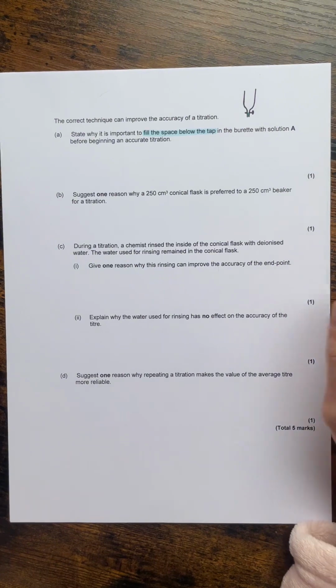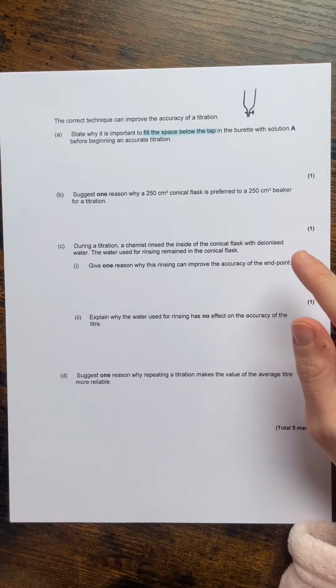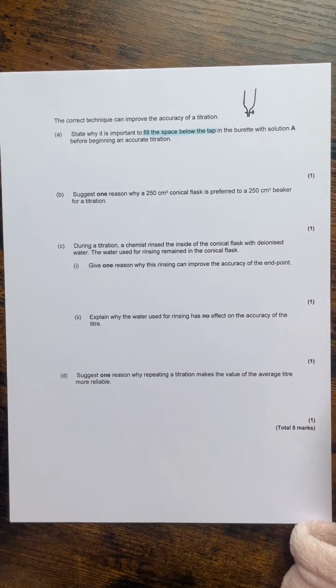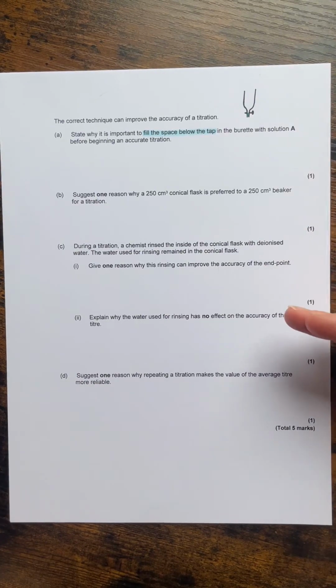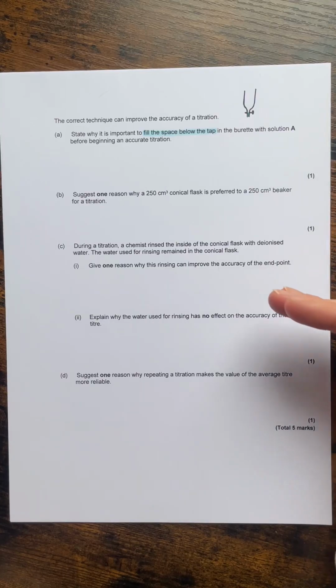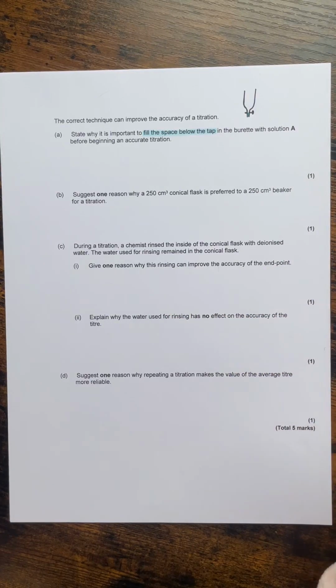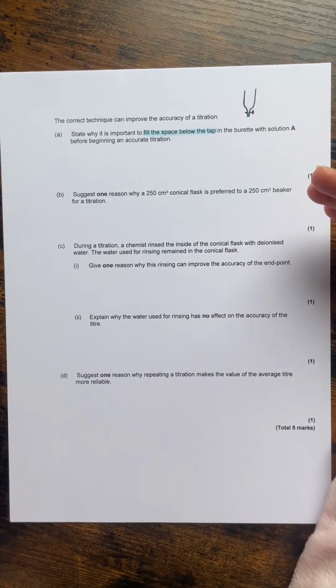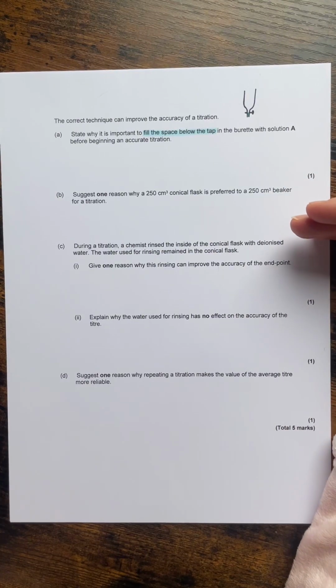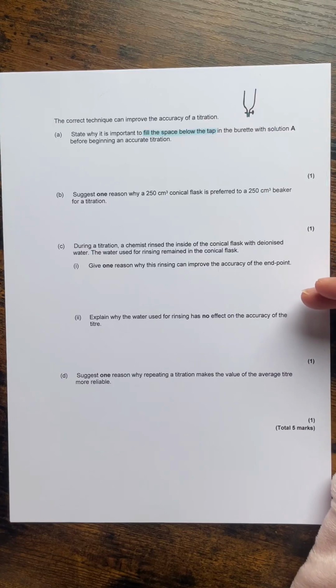If we were not to fill that up, we would open the tap, and the first thing that would happen is that space below the tap would get filled and the amount in the burette would drop down a little bit. So even though none of the solution had actually left the burette yet, the initial volume reading that we took would have changed, even though we haven't actually used any of that solution.